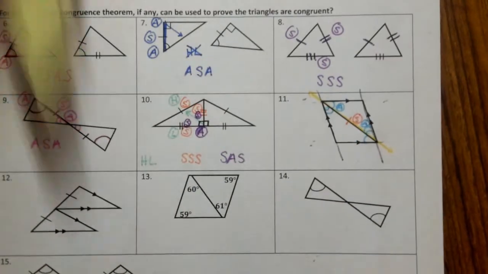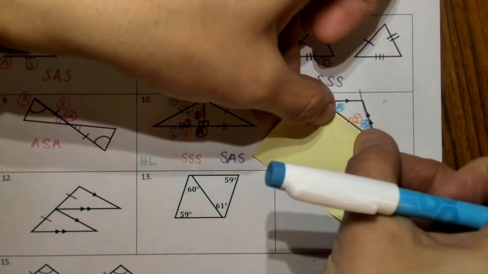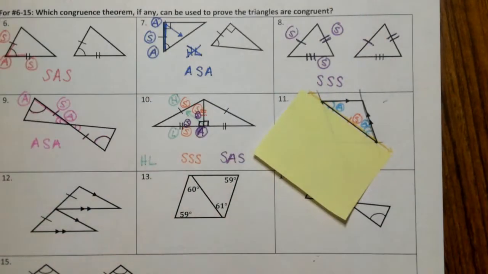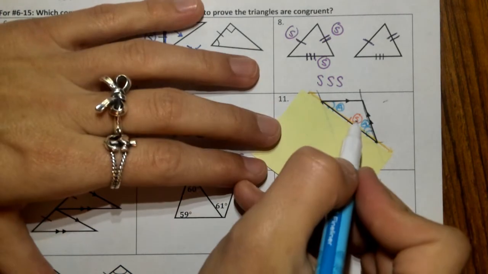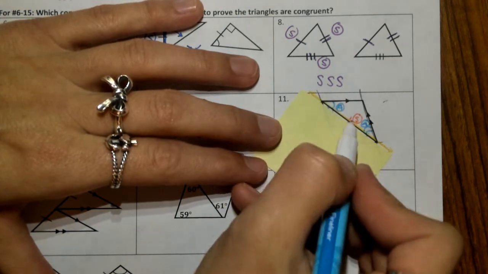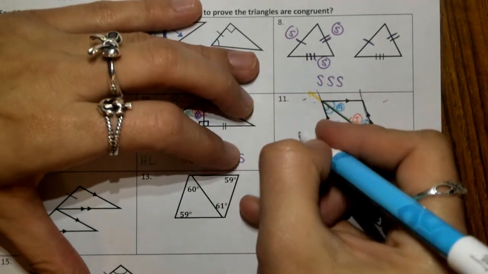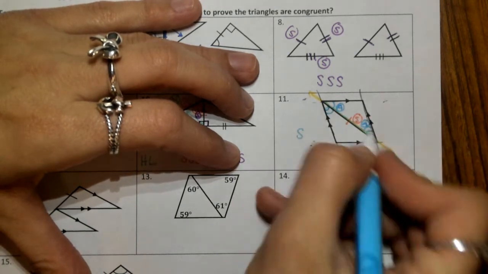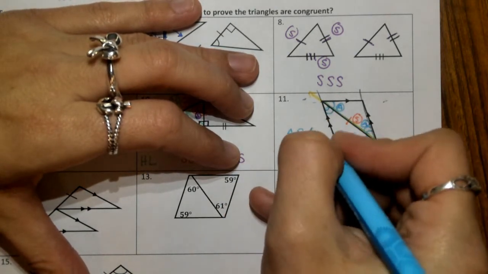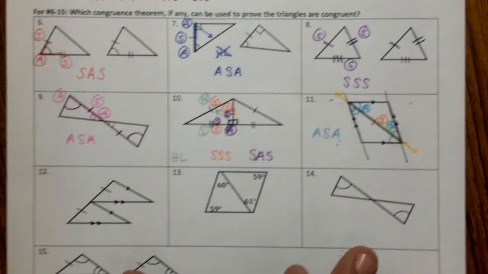So we take a look at one of those triangles. This is a very, very complex one. When we take a look at one of the triangles, we see here we have two A's and an S, and that side touches both A's. Therefore, the side touches both angles, so the S will touch both A's.